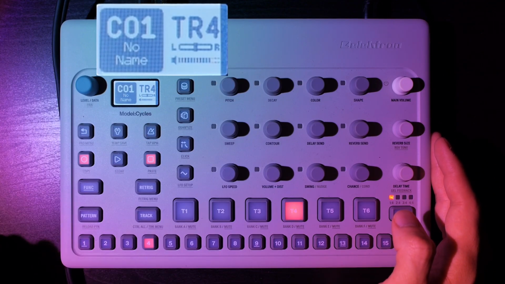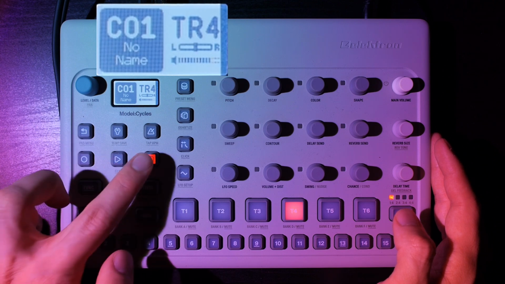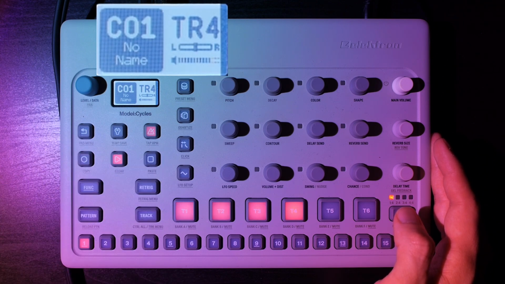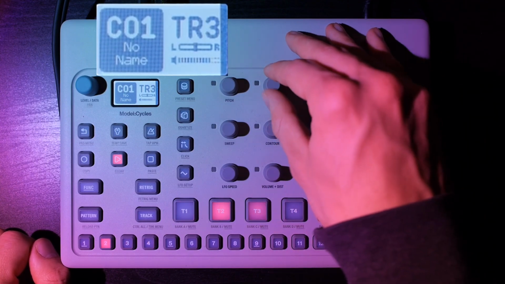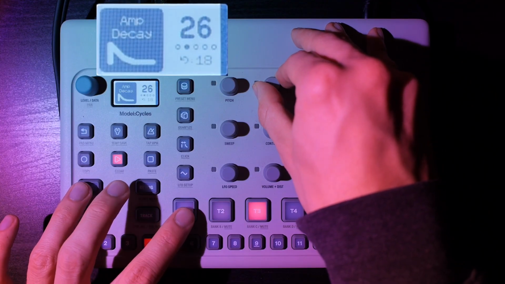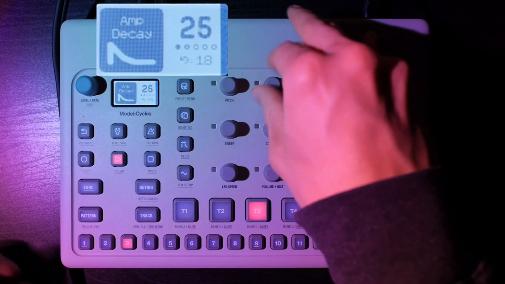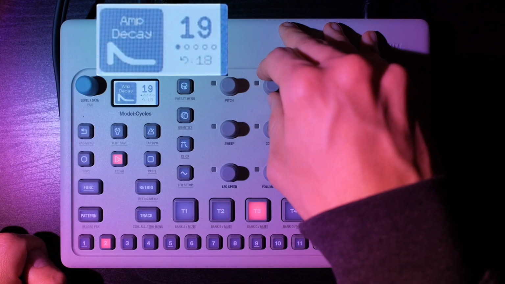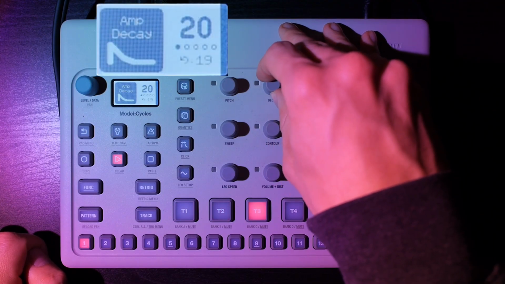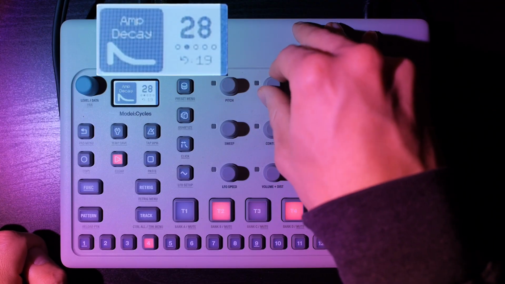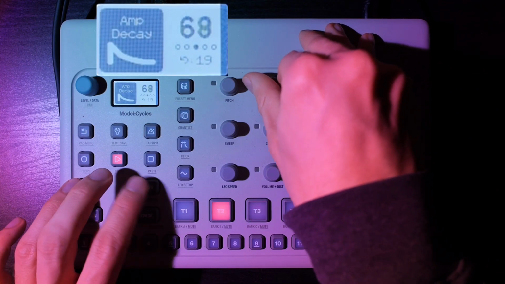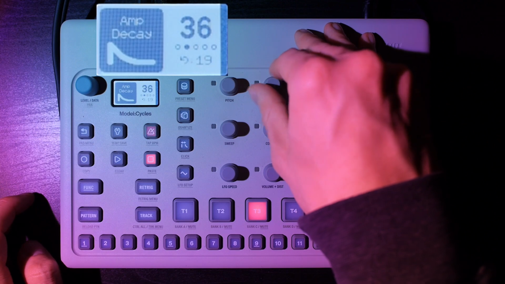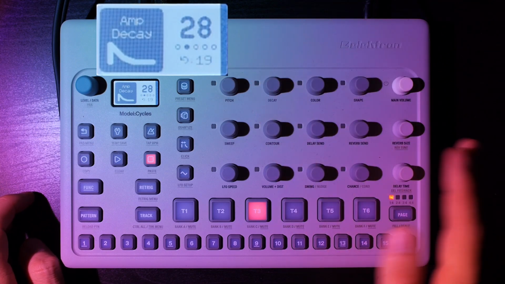Okay, now we have the percussions. Let's hear it once again. Sounds very nice.